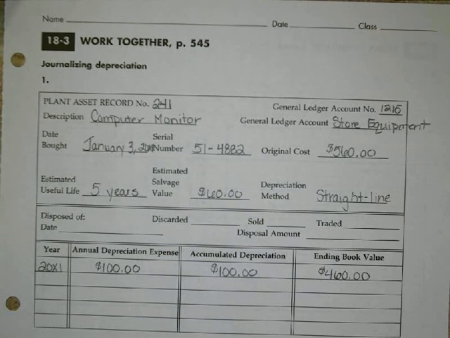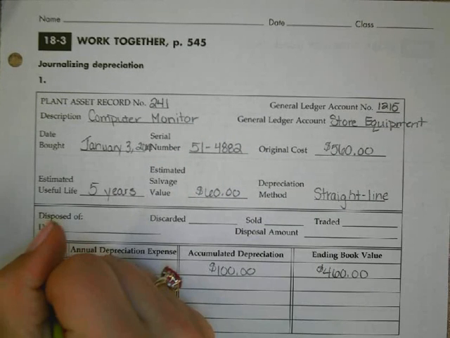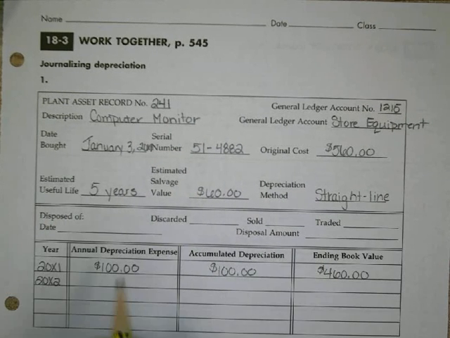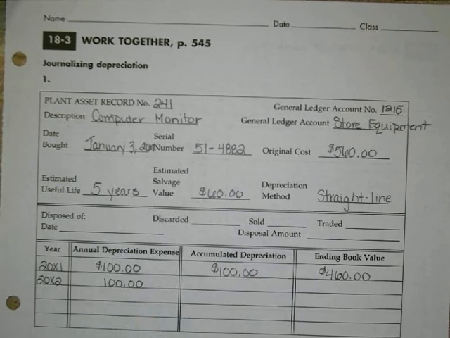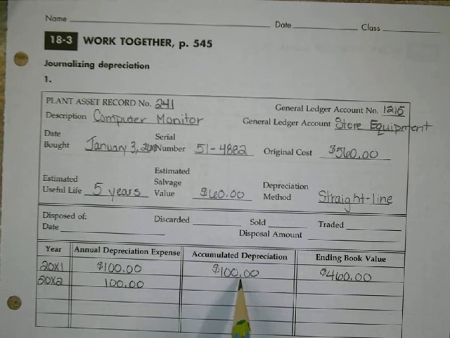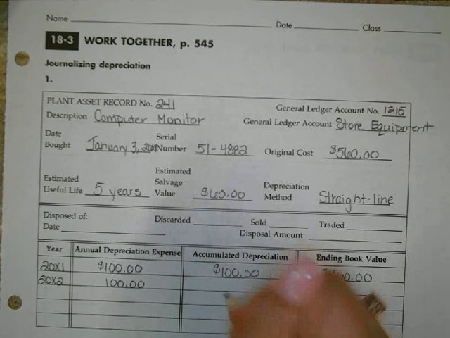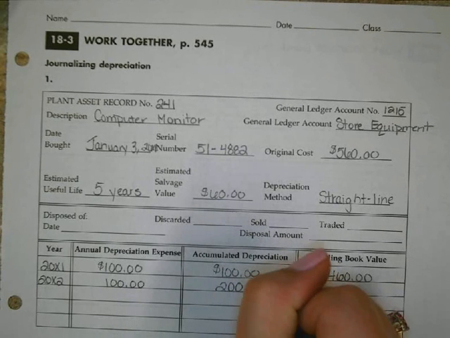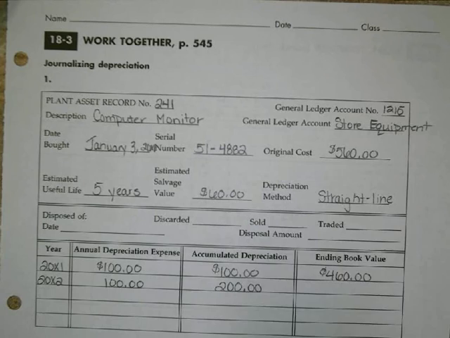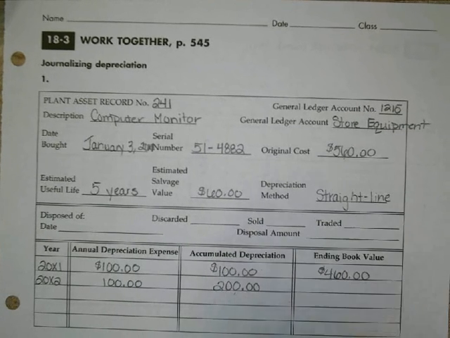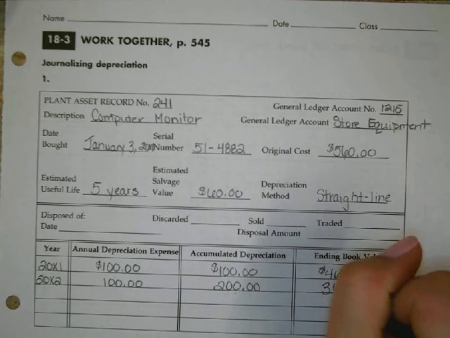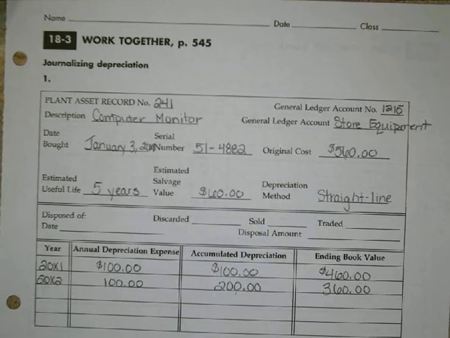20X2, our annual depreciation does not change, it's 100. Our accumulated depreciation, we need to add those two together. Our ending book value, we're going to take our original cost minus our accumulated. 20X3.